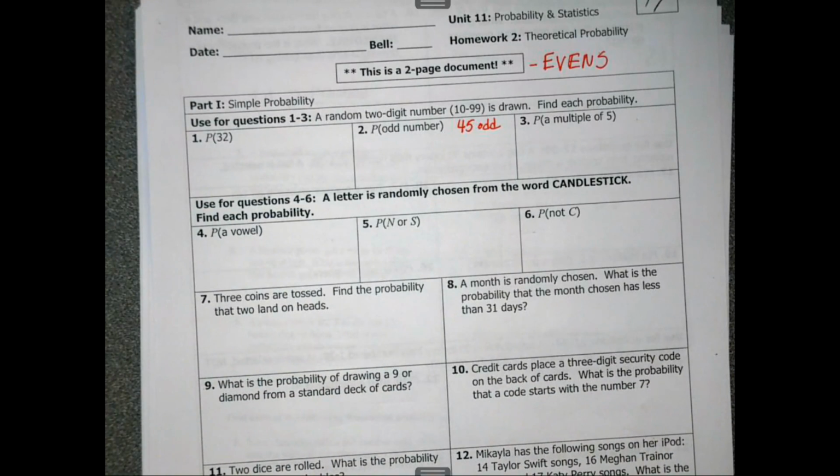Any questions? So do the evens. If you're having trouble, then do the odds.